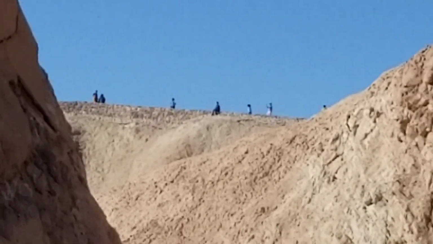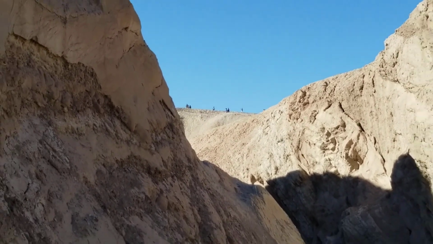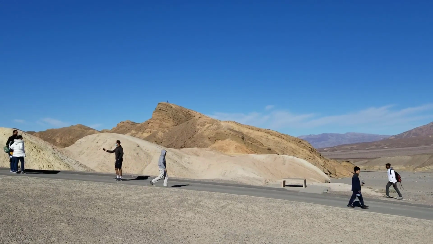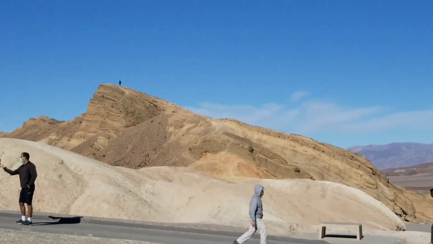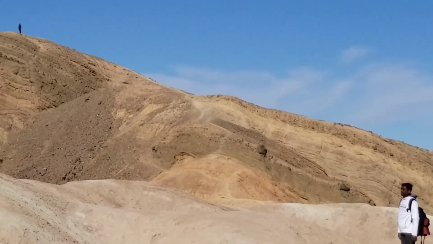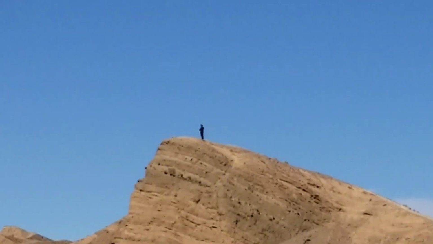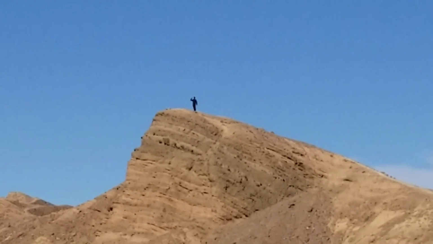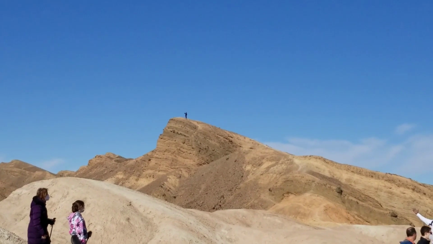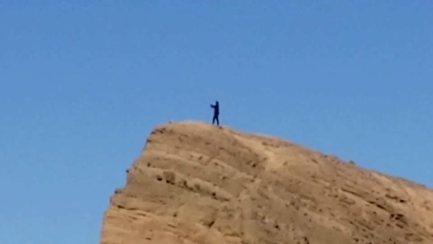Okay, we're going to head back up to Zabriskie Point, right up in this area, and then head down back to the Badlands Loop and eventually back to Golden Canyon. Looks like there are some trails, or at least places where people have climbed before, toward Manly Beacon. I don't know what the quality of those trails are, but I can pretty much say that you are definitely skirting a huge drop off if you go up that way.